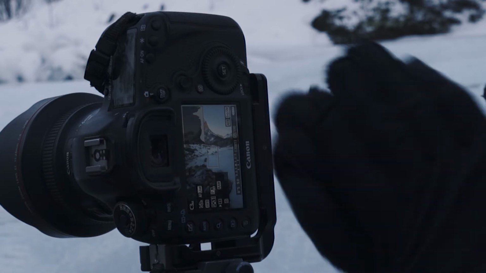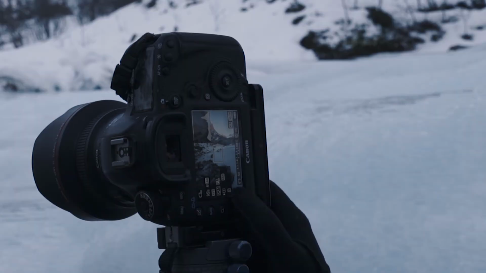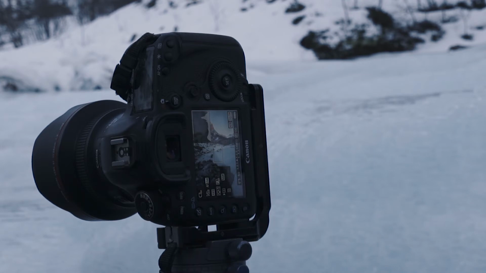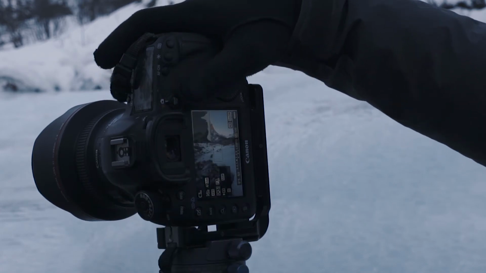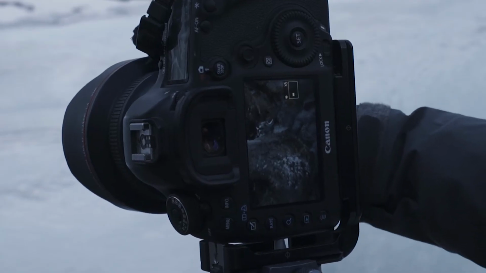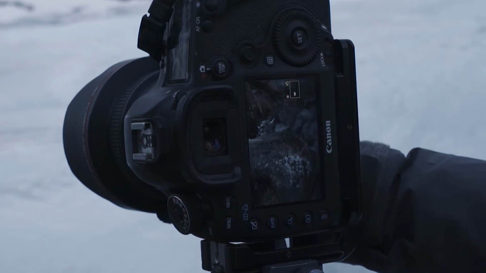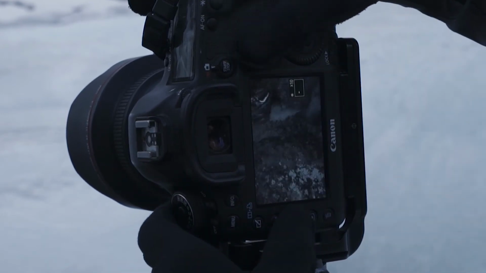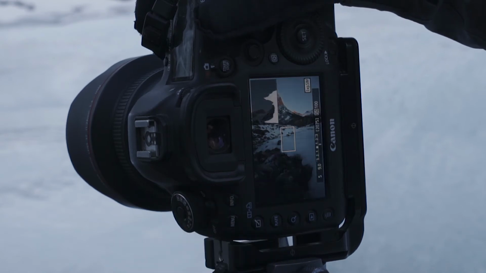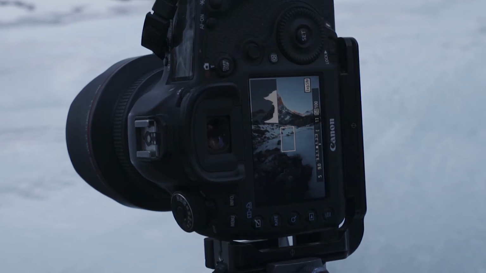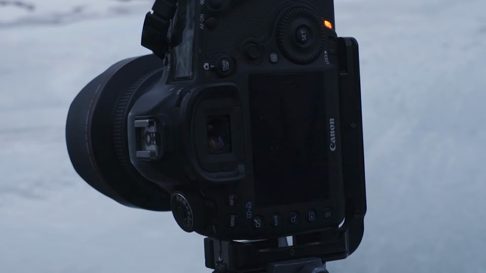It's really cold. Really cold. I like the lights. Looks good. I mean, now I could move around and try to find more compositions. But I'm very happy with this one. So I just keep shooting. So now the rock is not sharp. Now it's sharp. Now check the exposure. Histogram looks good. Shoot. Boom, boom, boom.